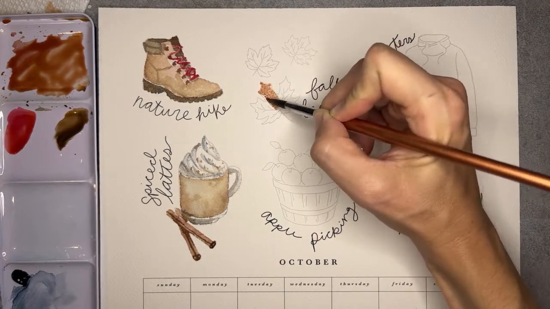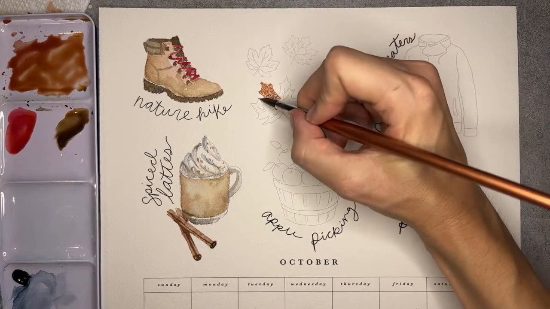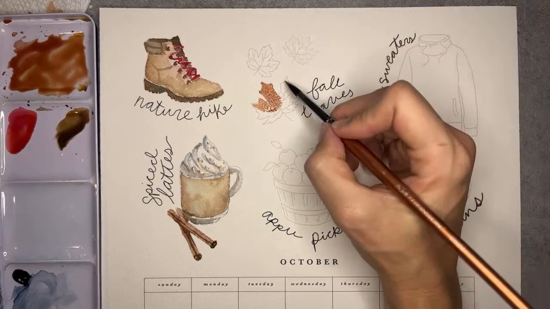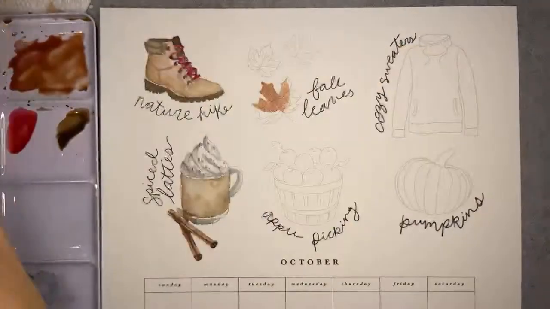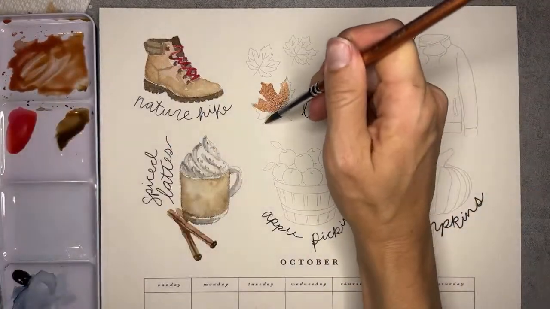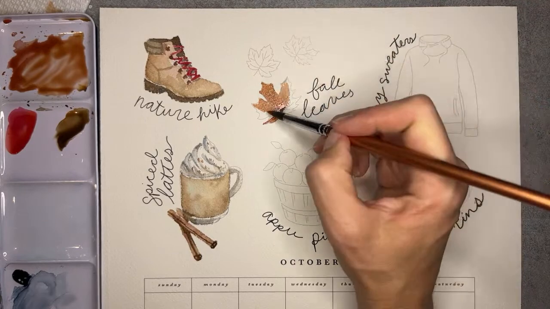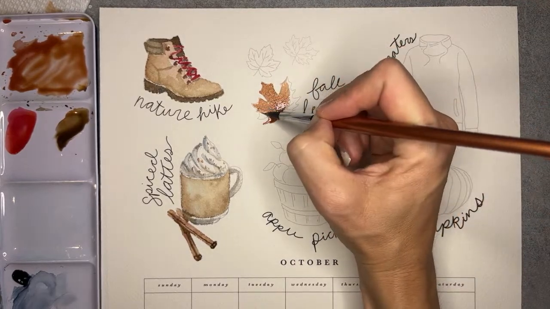Just fill that in. Let's see, kind of work our way over here. Being careful to show the little sharp edges of our maple leaf.